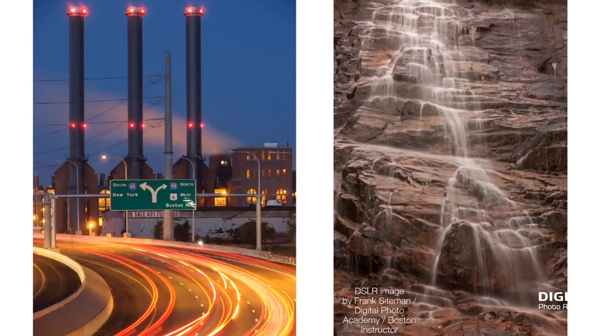And in my case, the image on the left, the taillights of the cars going away from me on the freeway are blurred by the longer shutter speed that I'm using. And again, in both cases, the camera's holding steady, so the background on mine and the rocks on Frank's are both really, really sharp.